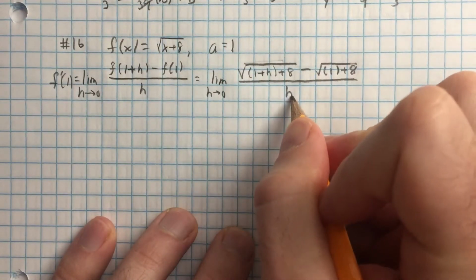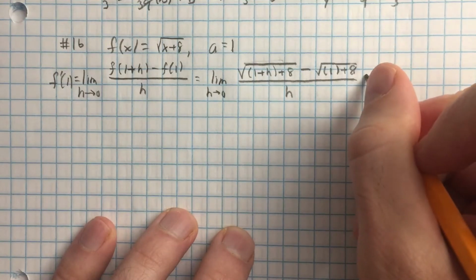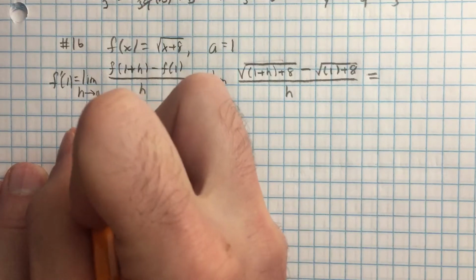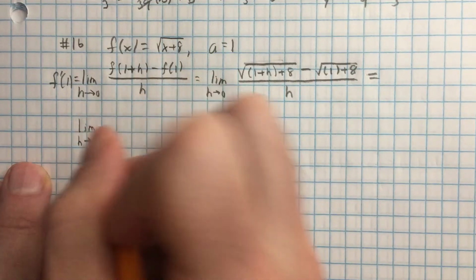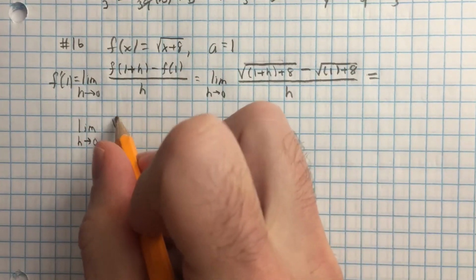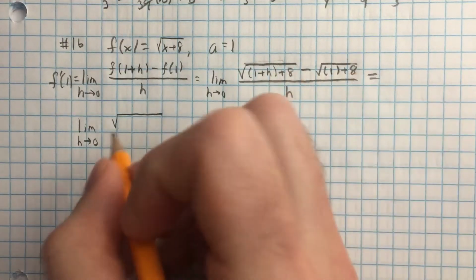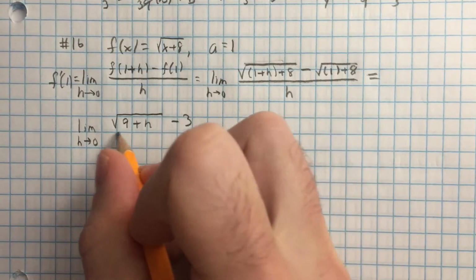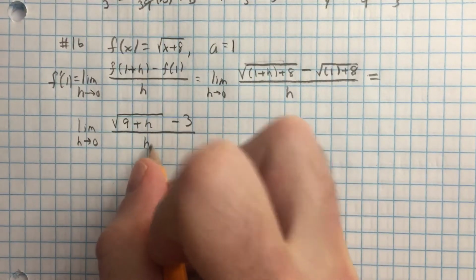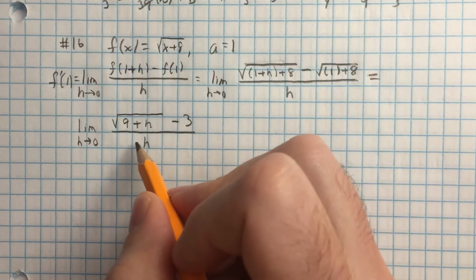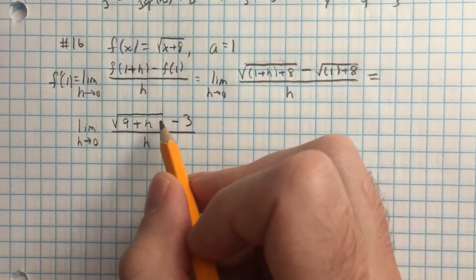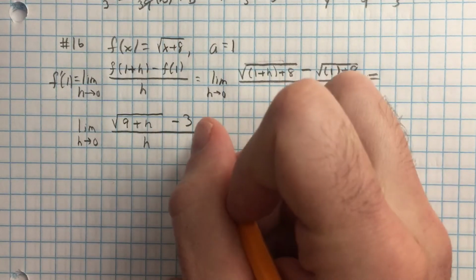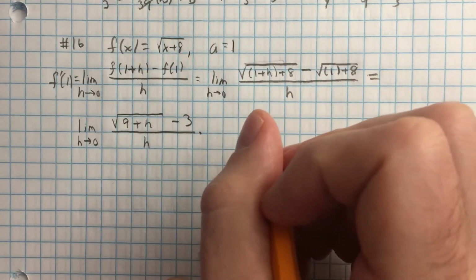All right. Let's go ahead and simplify that very quickly before we do any more work on this. So we'll have limit as h approaches 0 of the root of 9 plus h minus 3 over h. The hidden factor of h, which we're hoping will exist in the numerator, is not clear at all. But we've seen these types of limits before. We just didn't realize they were derivatives in disguise.